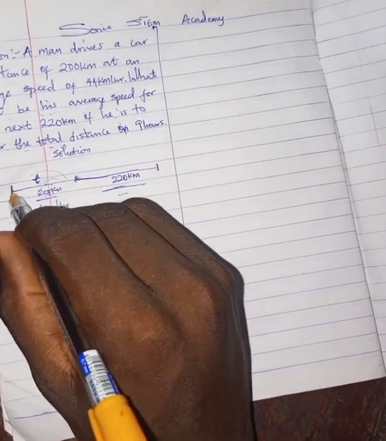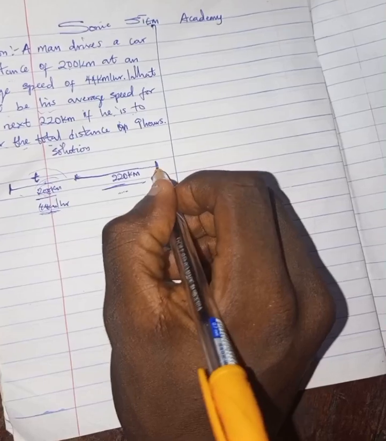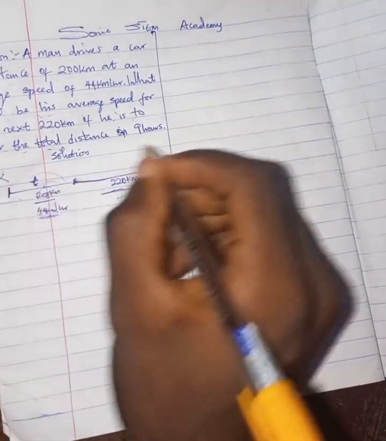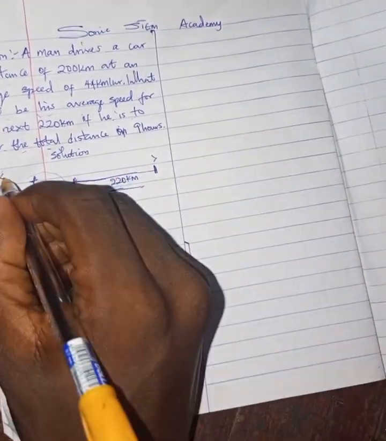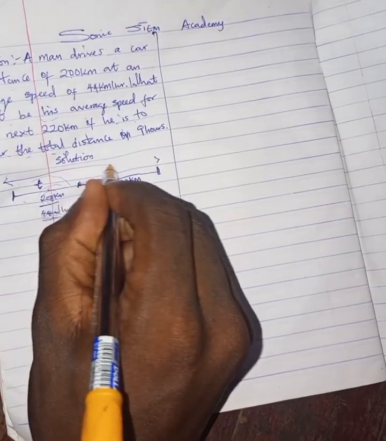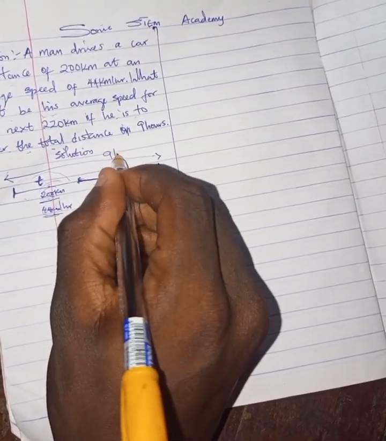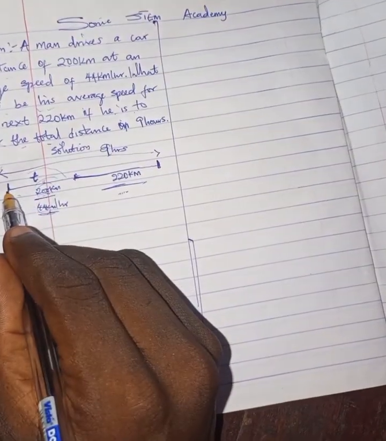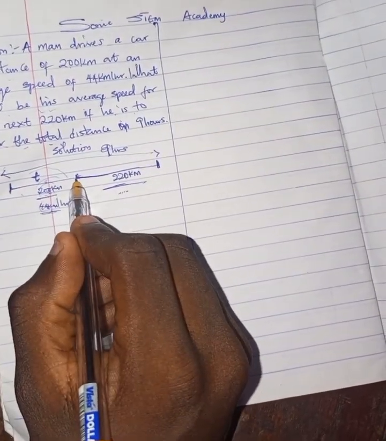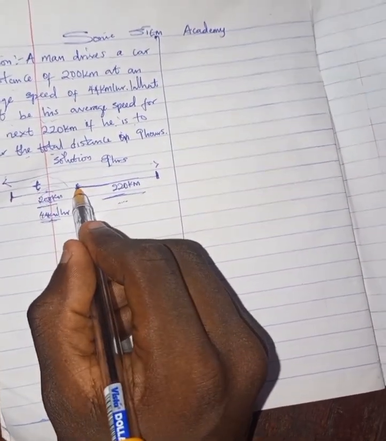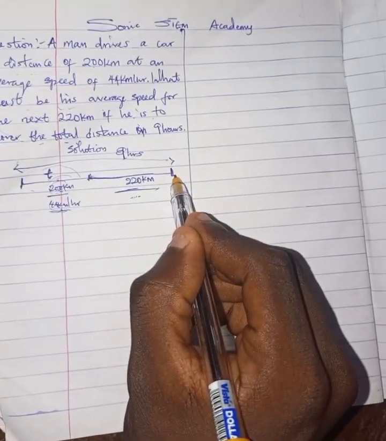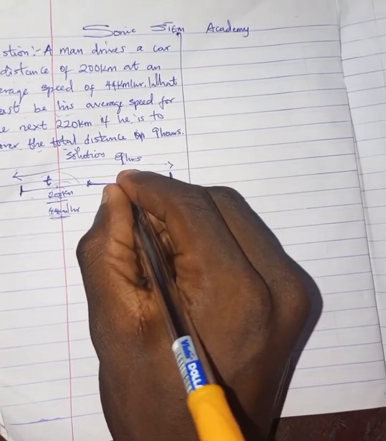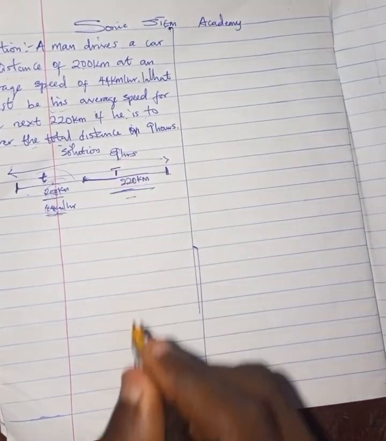So the distance from the starting point to this end point is the total distance, and he moved 9 hours for the total distance. So if the time for the first 200 km is t, then from this point to the end point, it is represented by the capital letter T.